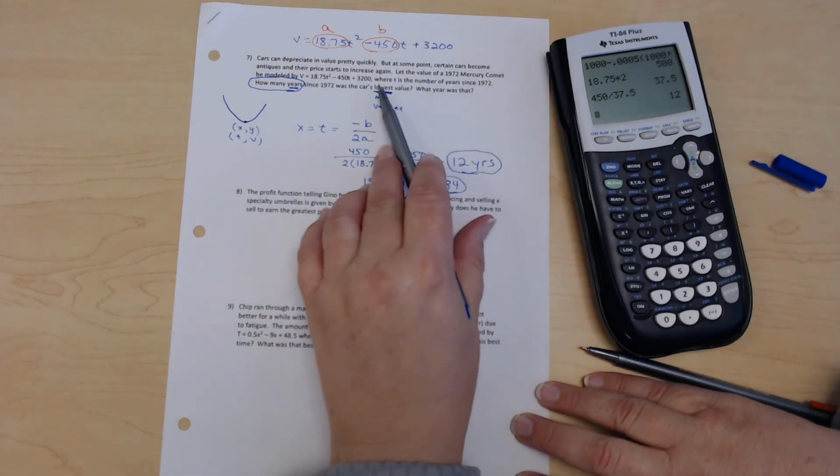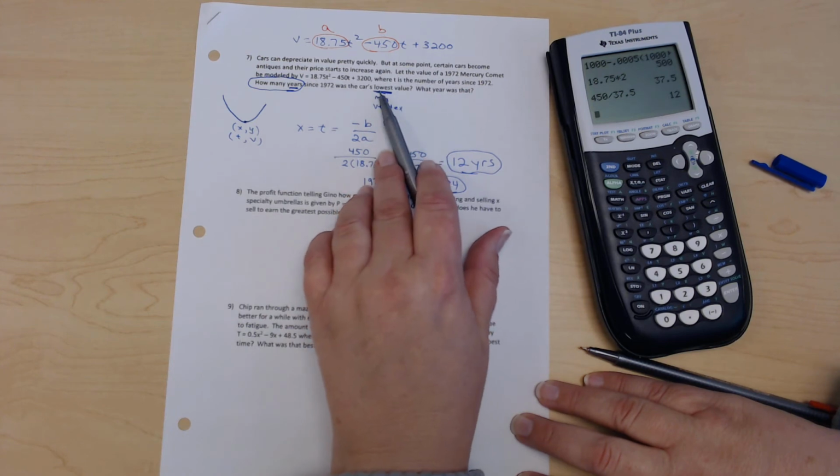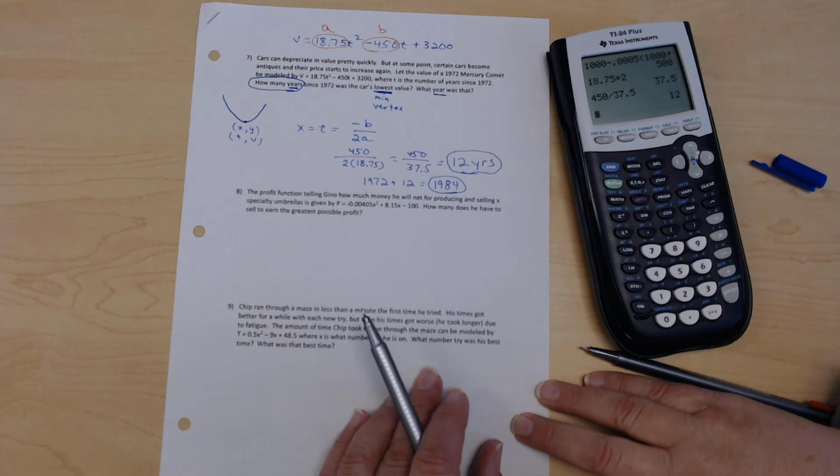So both of these involved x or t. Both of them were time. 12 years after 1972, and then what year is that? We just add that to 1972.